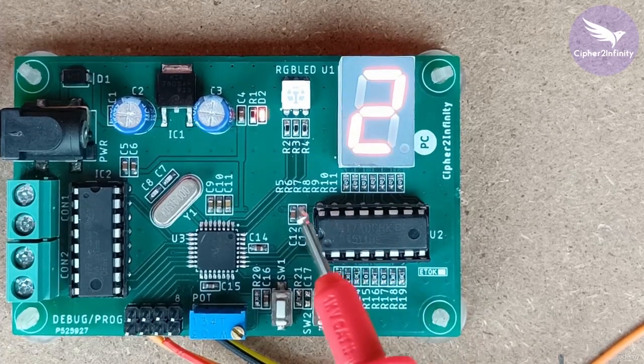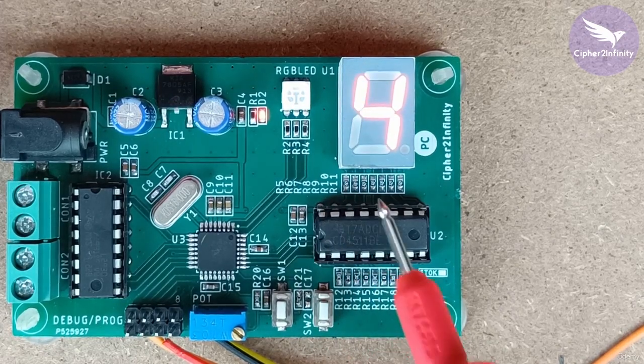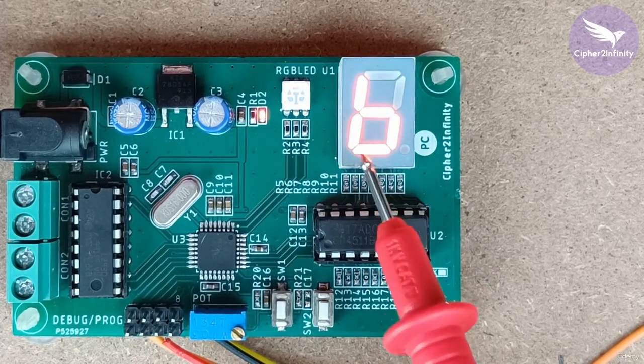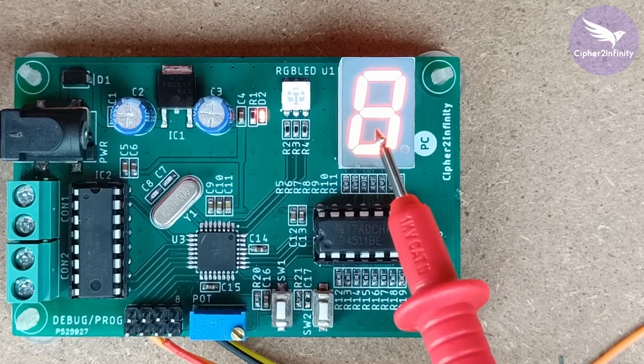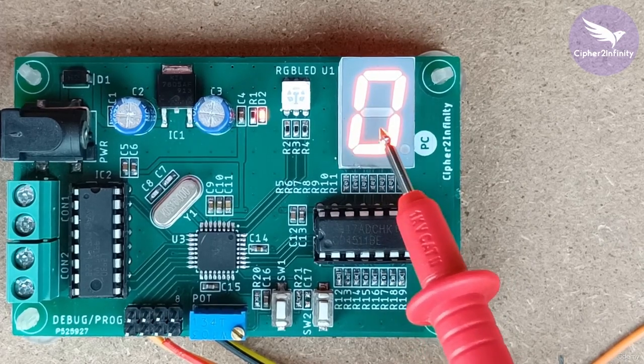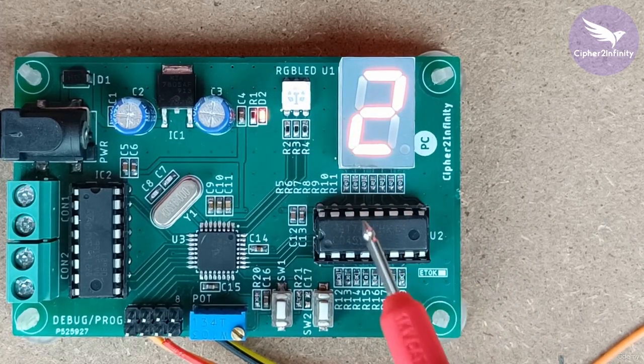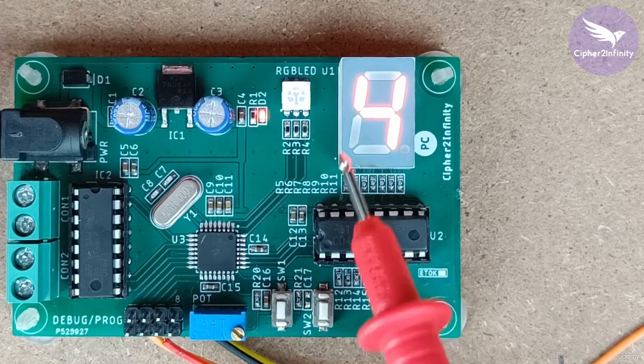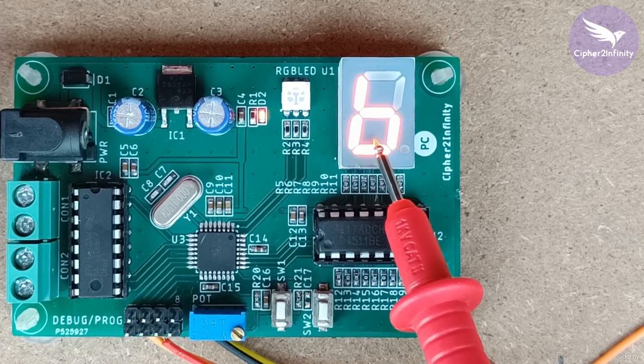I hope that this testing and troubleshooting method will help you to troubleshoot the 7-segment display section when you use it in your project or product, okay? Now let me discuss the mistakes that you should avoid when you are dealing with the 7-segment display section, okay?